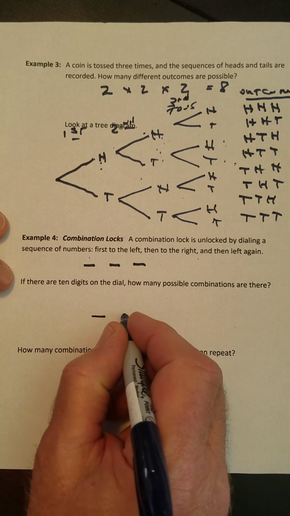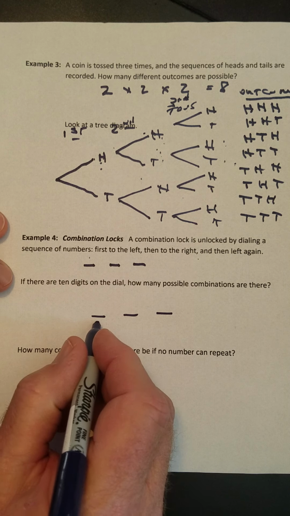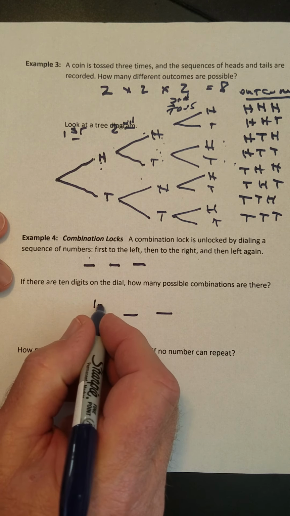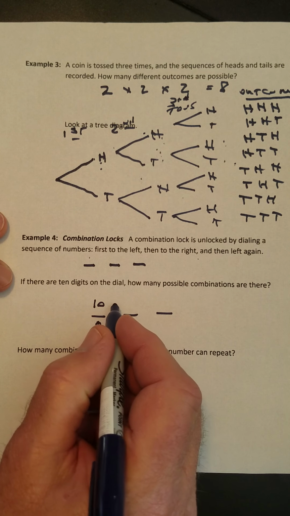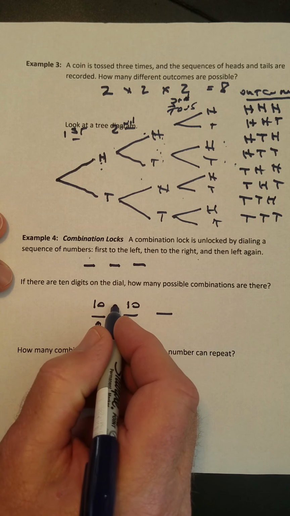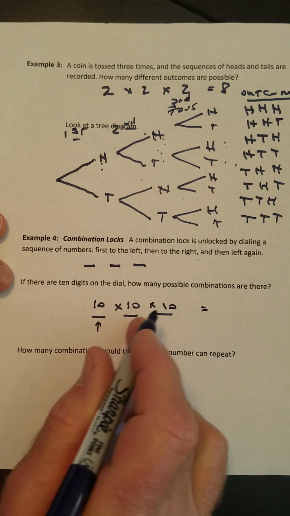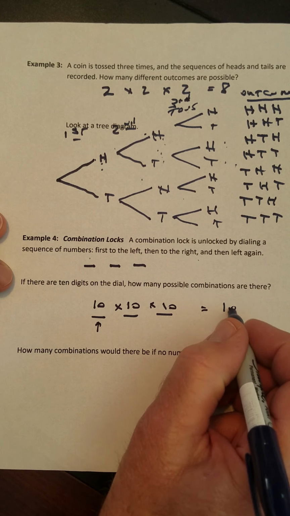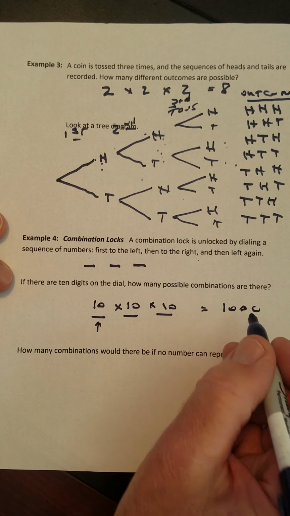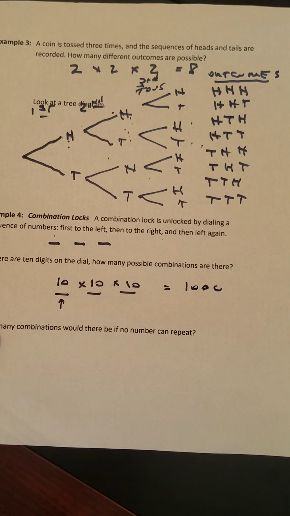So if you think of the spaces, on the first one, there's 10 digits, so you have 10 possibilities. Okay? On the second one, you're going to have 10. And the third one, you're going to have 10. 10 times 10 times 10 would be 1,000. 1,000 different combinations that are possible. That would be important if you were at the administrative school. You want to make sure you've got enough locks out there, enough combinations to satisfy everybody.